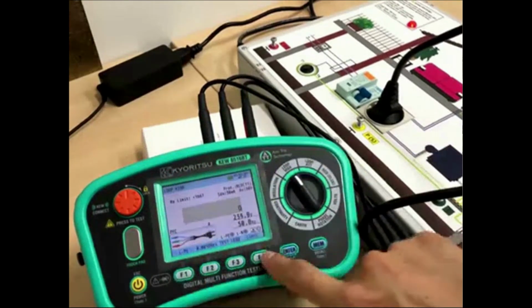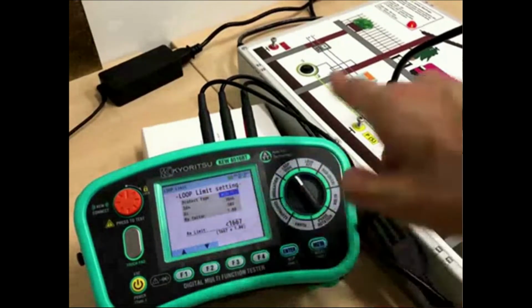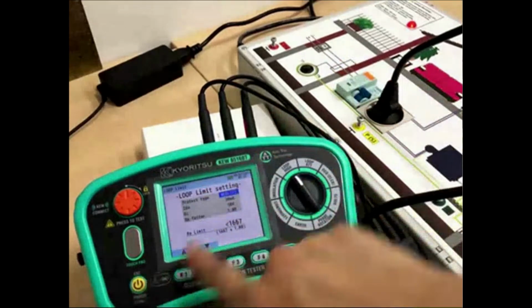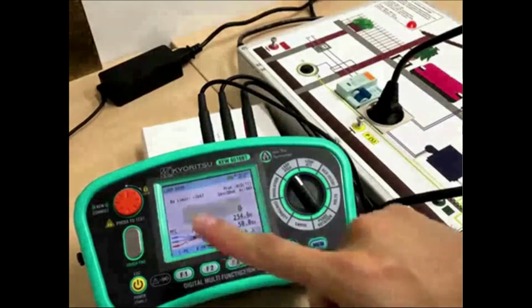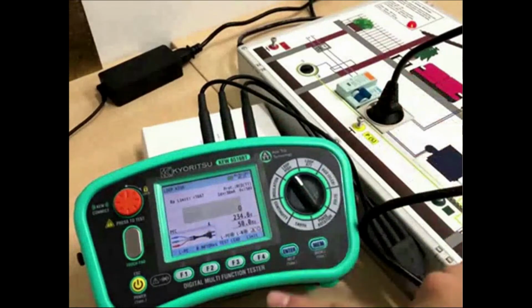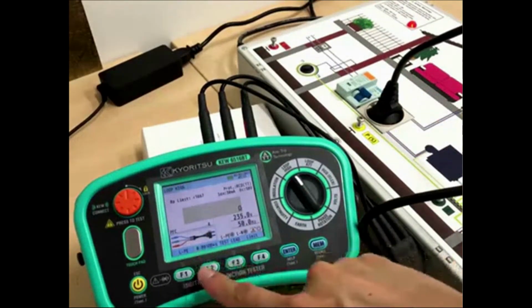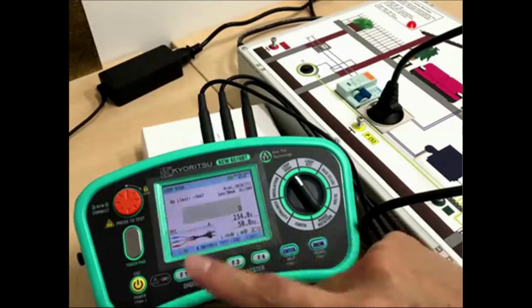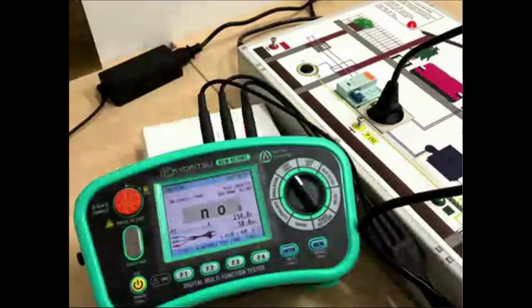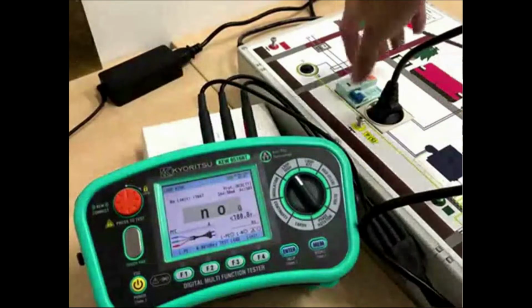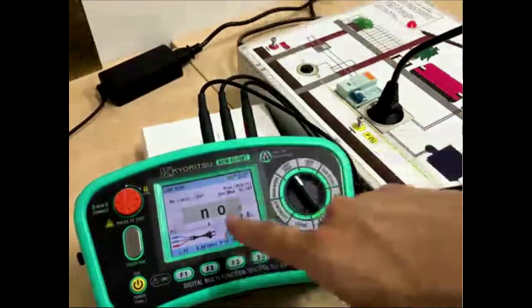Set the limit as your RCD limit, same as just now. Now we run the test. See what happened to the RCD, because in this condition the test supplies 25 amps. So what will happen? Your RCD trips. Okay, so no result.